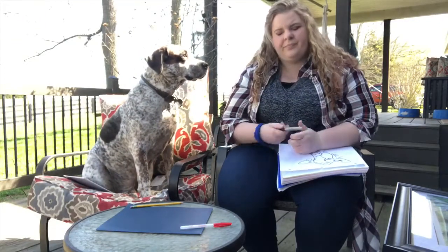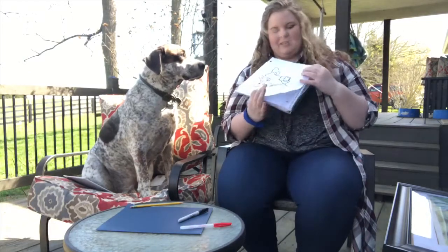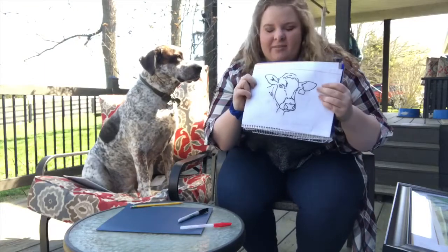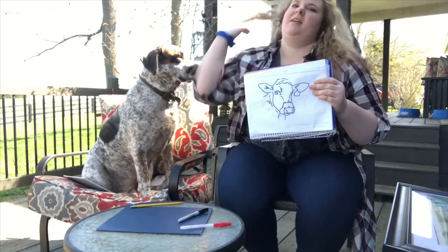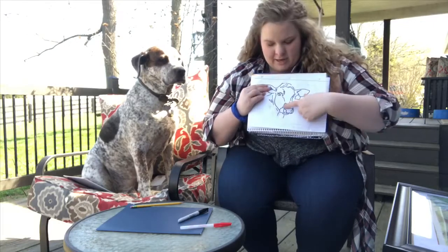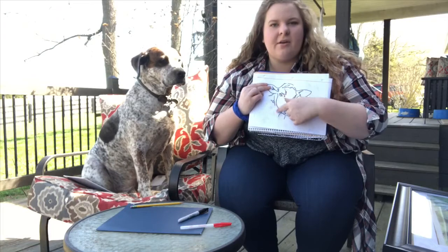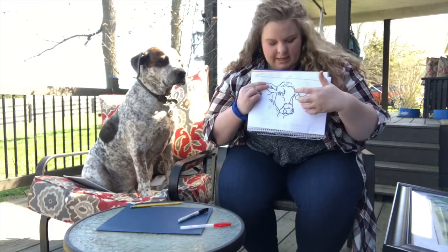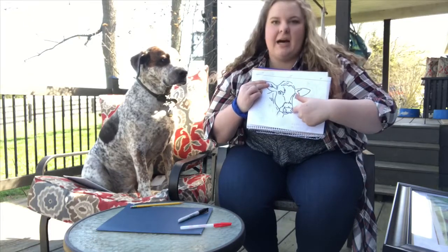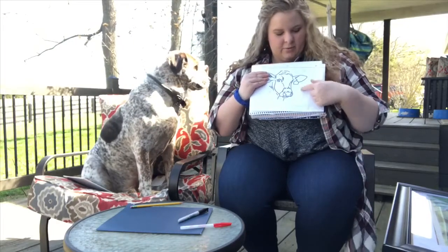Okay, so this is just a quick outline sketch I did of the cow. Obviously it's not finished. Like I said a minute ago with the shading and things like that, I'm going to go back in and add some cross hatching, some lines really close together, to create a shadow on the neck, and then I'm going to do the same thing around the eyes and the nose. But we'll go ahead and move on to the second layer real quick.